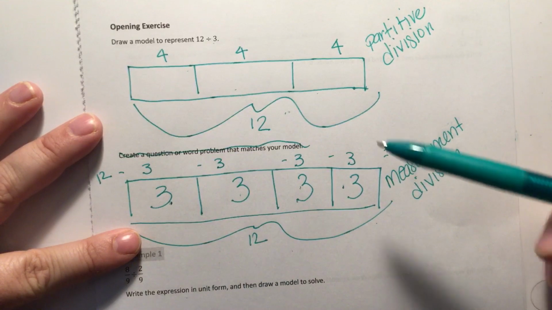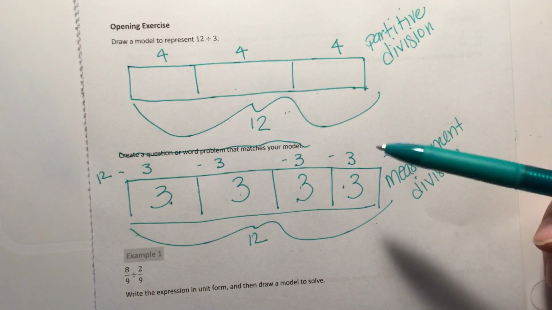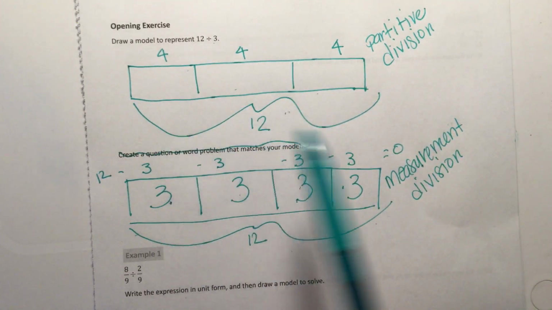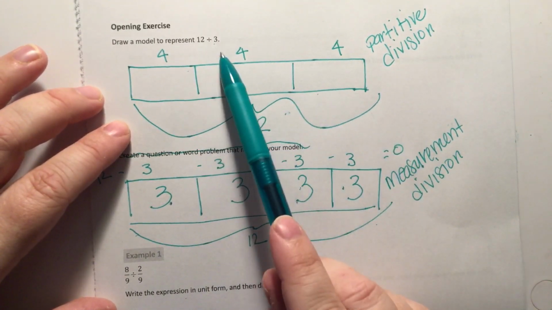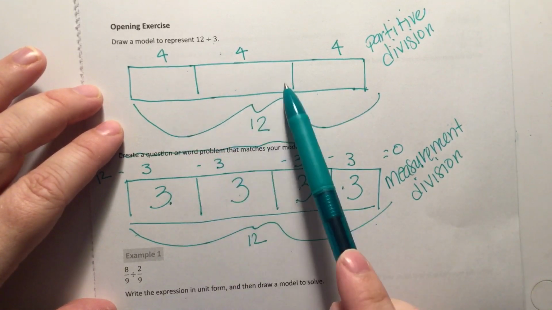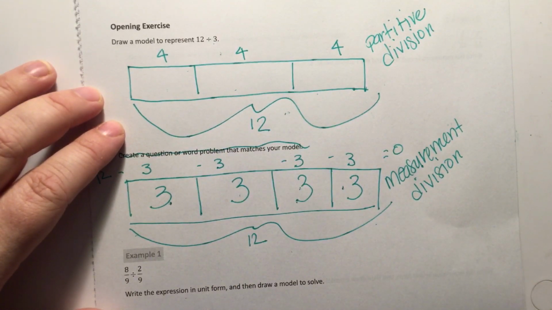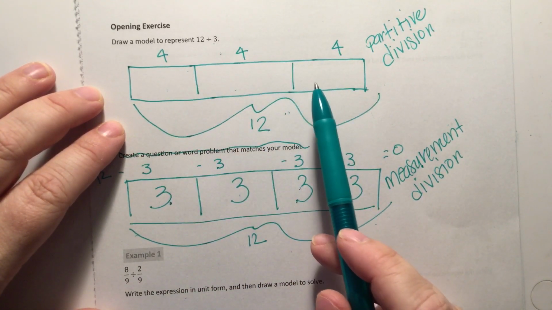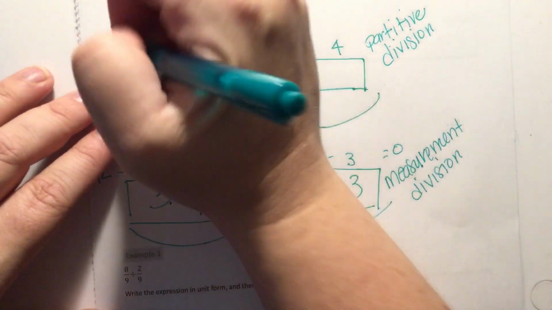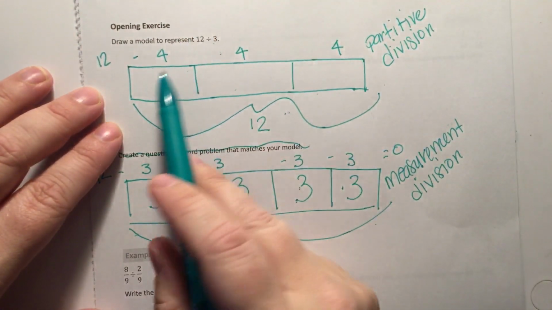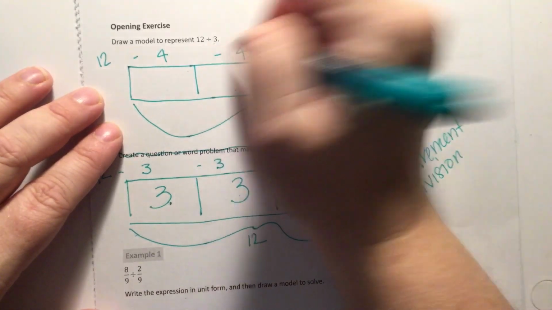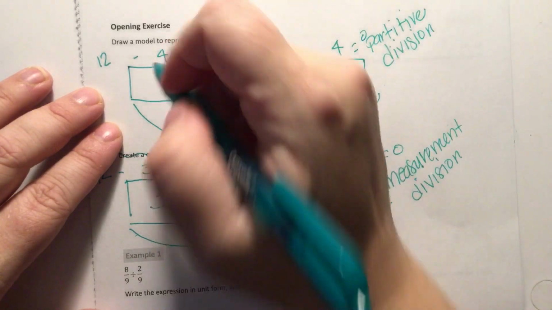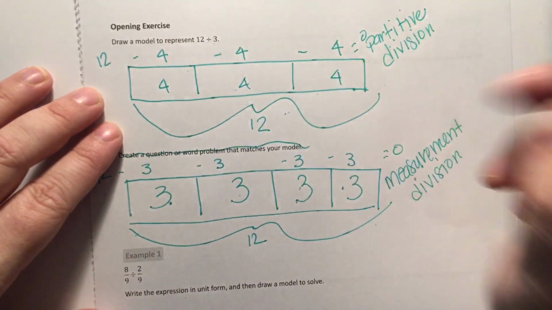Oh goodness, I'm sorry. So if we go with our partitive, we know that our whole is 12 and we have 3 parts. 1, 2, 3. We don't know how many are in each part, but if we take that 12 and divide it equally into 3 pieces, we know that there's 4. So 12 minus 4 is 8. Minus 4 is 4. And minus 4 is 0. So we have 4 in each spot.